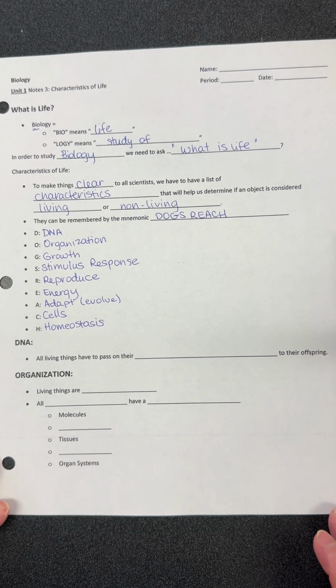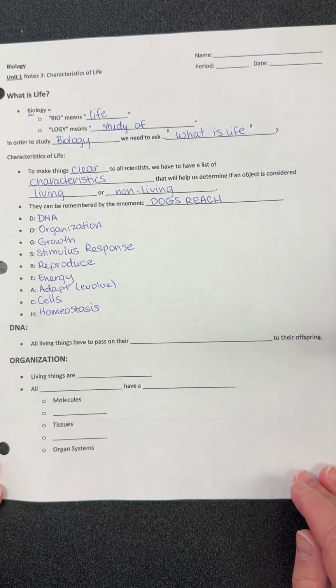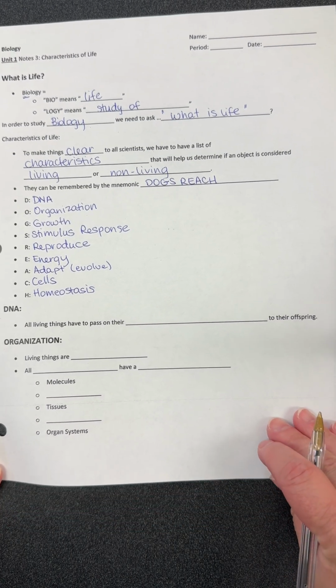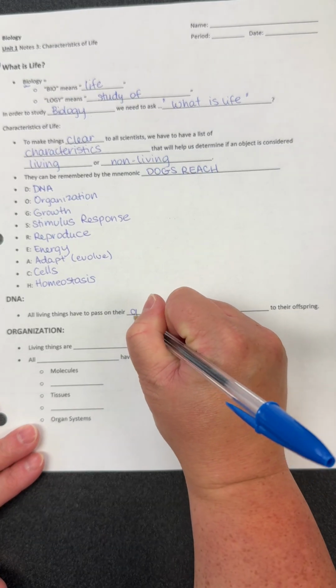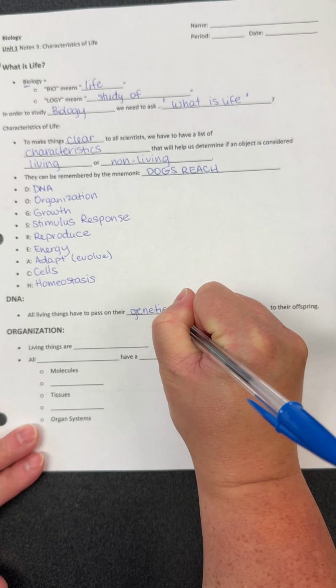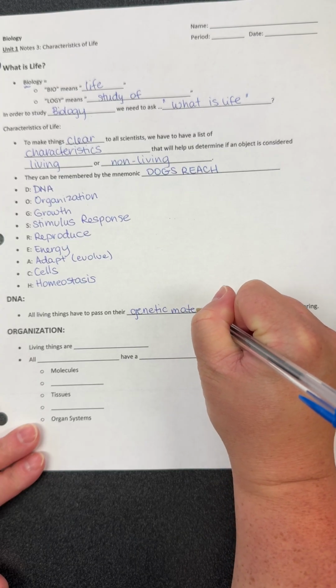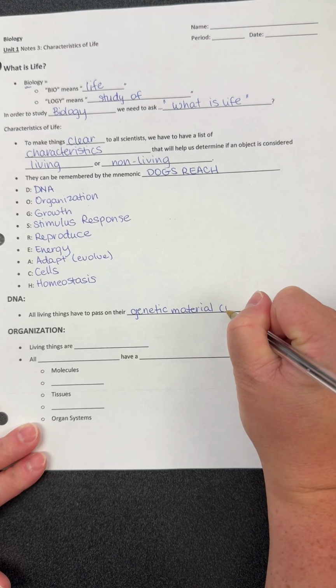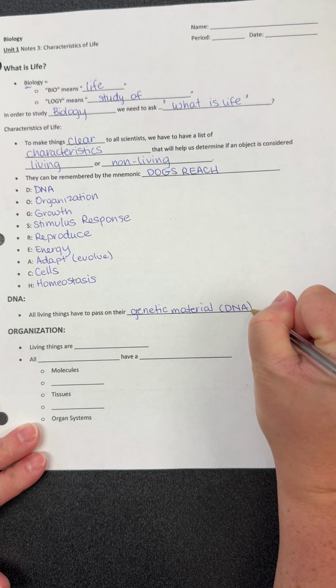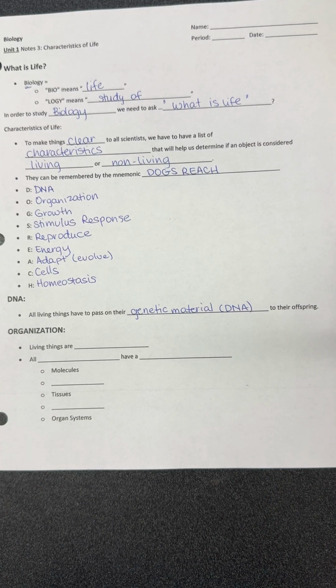And we're going to spend a lot of time over the course of this whole school year learning about all of these things as well. So DNA: all living things have to pass on their genetic material in one form or another. And for them to be classified as living, it's got to be in the form of DNA.